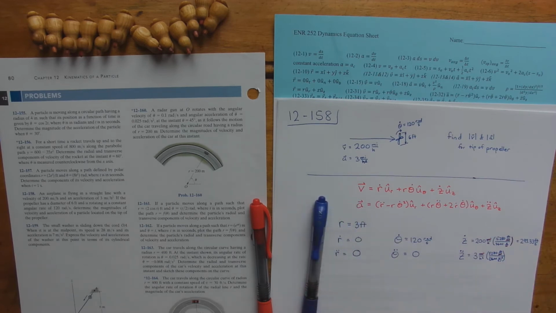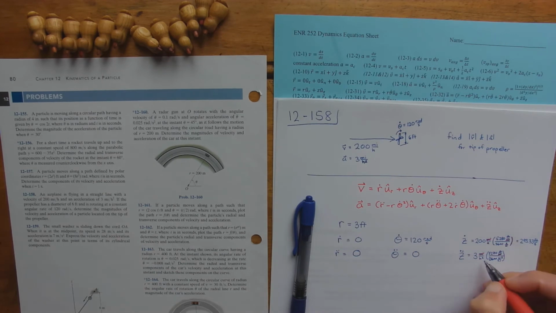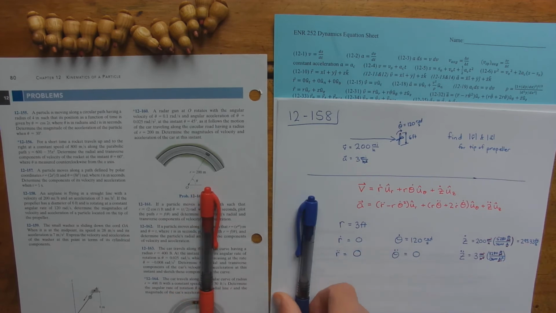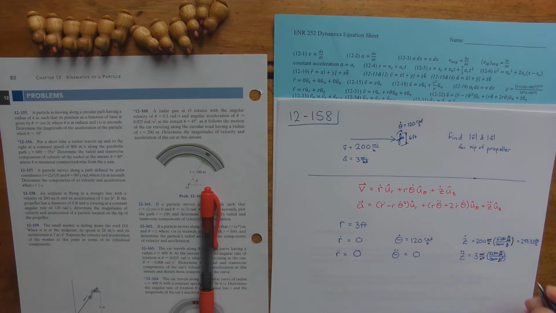So that would be 3,600 squared, because the whole quantity is squared. And that gives me 0.00122222.